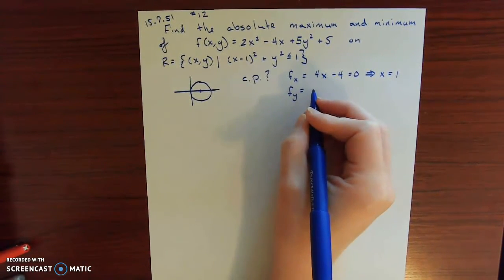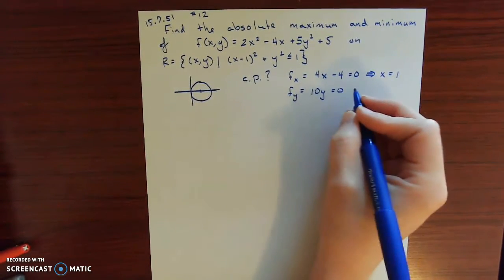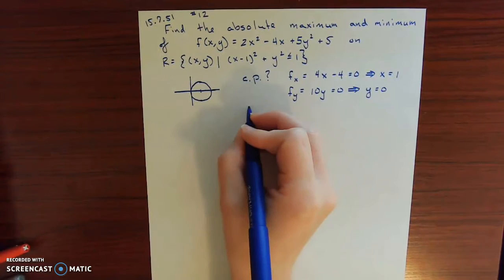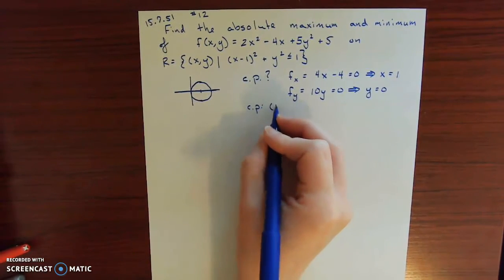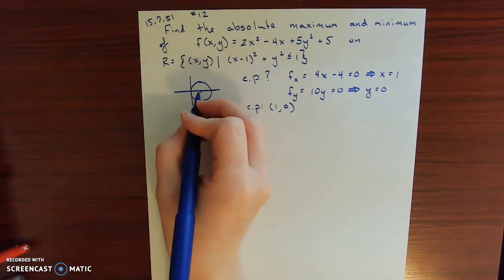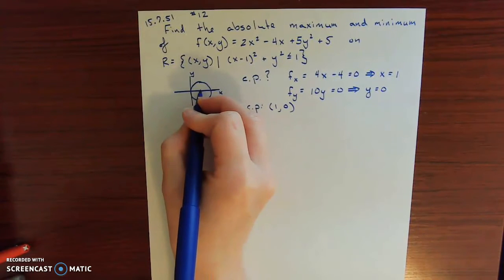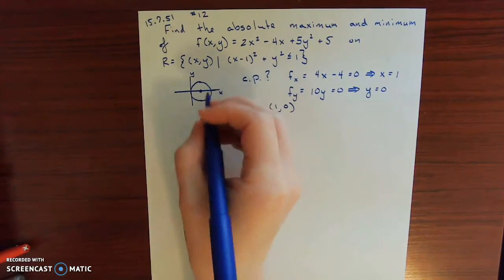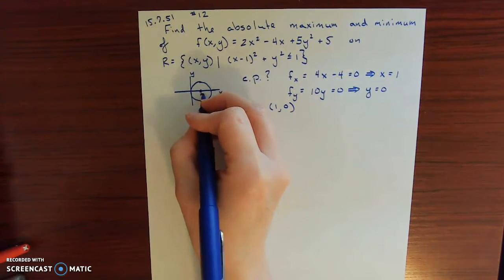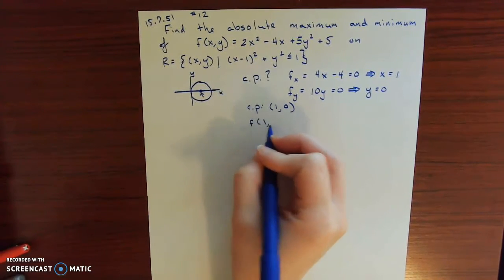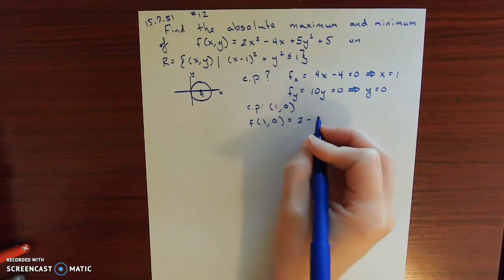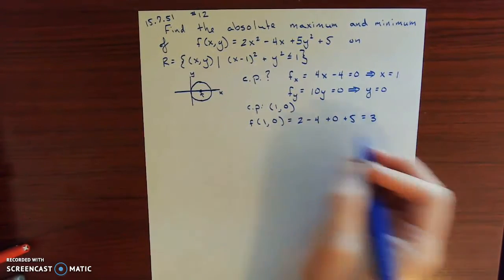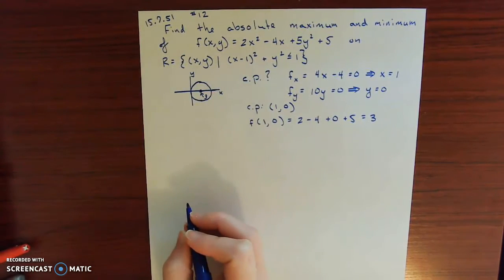And let's look at f sub y, which equals 10y. If I set that equal to 0, we see the only solution is y equals 0. So there's only one critical point, which is (1, 0). And if I look at (1, 0) on my graph, I see that it is in the region R, so that is potentially where the absolute maximum or minimum occurs. So let's see what the function value is right there. f of (1, 0) is 2 minus 4 plus 0 plus 5, which gives me 3. So the function value at that point is 3.